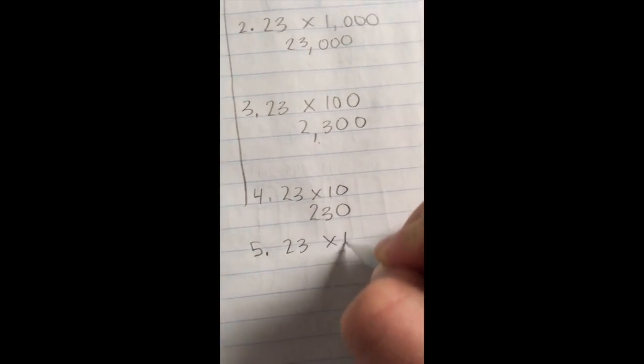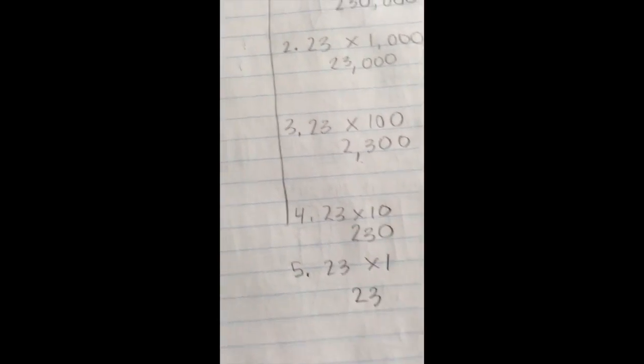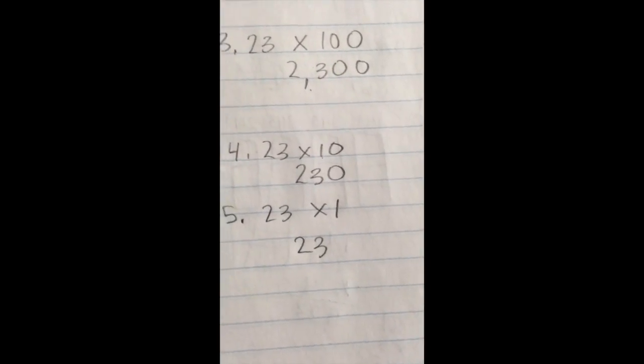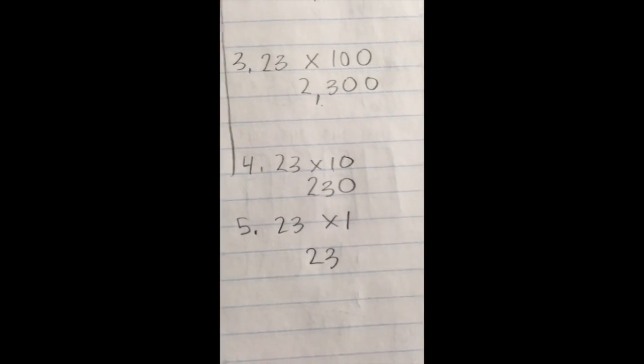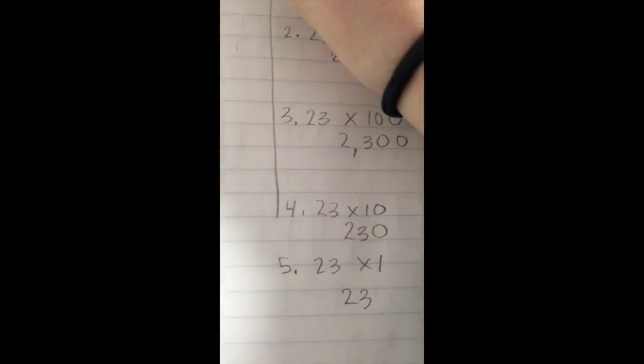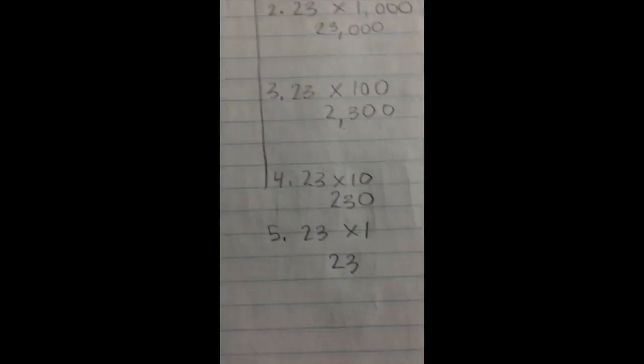So we will bring down 92, and that's our last step. And we know that is the ones place. So we would be doing 23 times 1, which equals 23. So we know that it can at least go in there once. But we know that 23 goes in 92 4 times evenly.